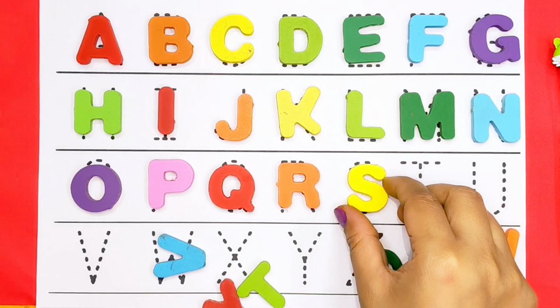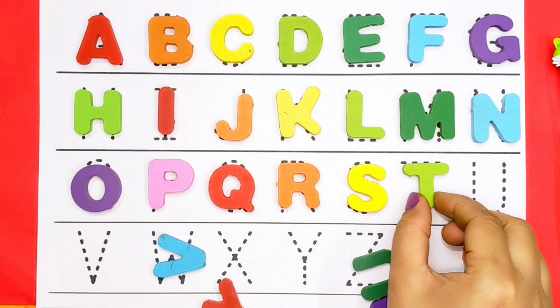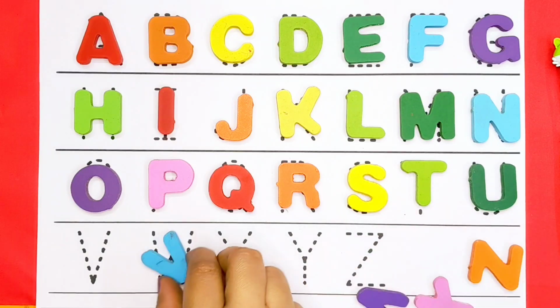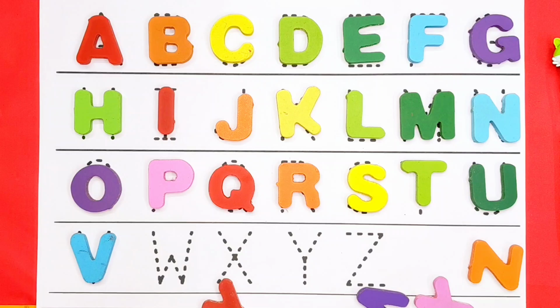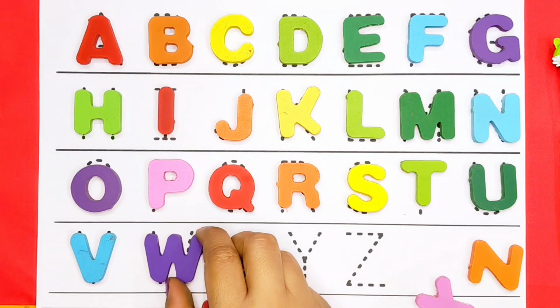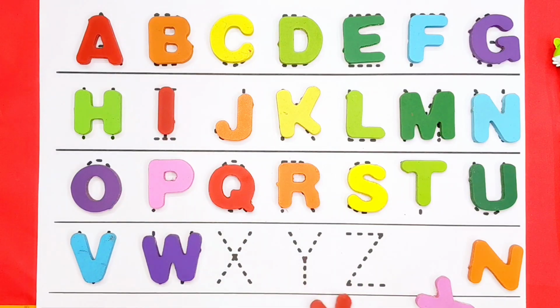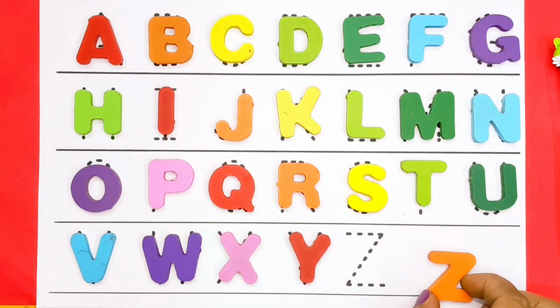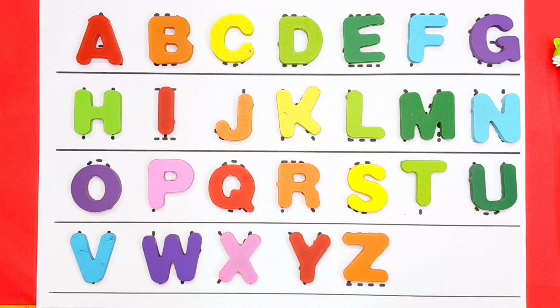S. S for sun. T. T for tiger. U. U for umbrella. V. V for van. W. W for watermelon. X. X for Xmas tree. Y. Y for yo-yo. Z. Z for zebra.